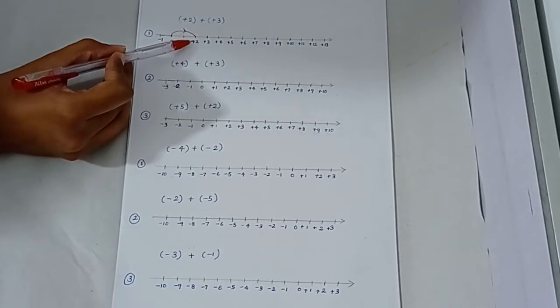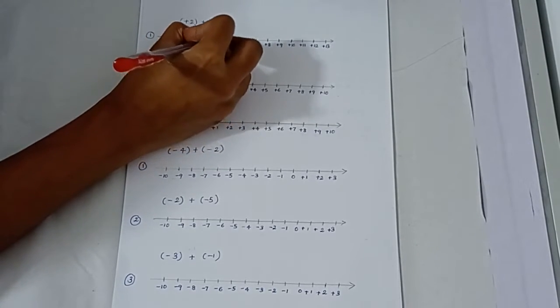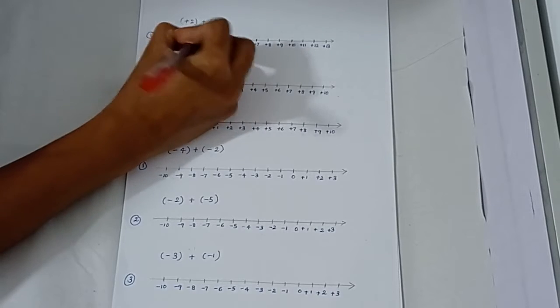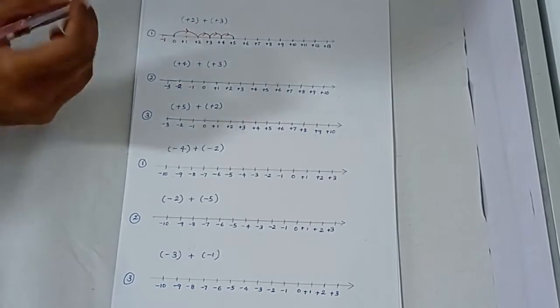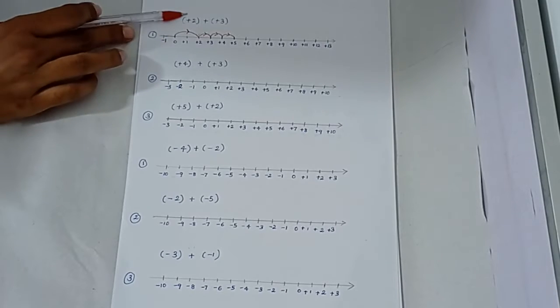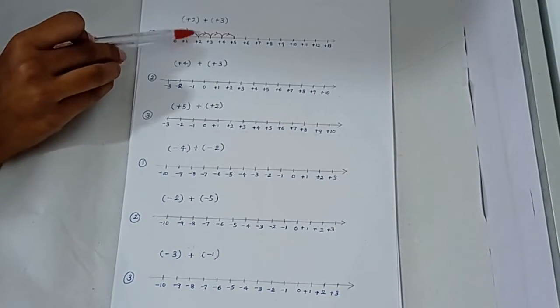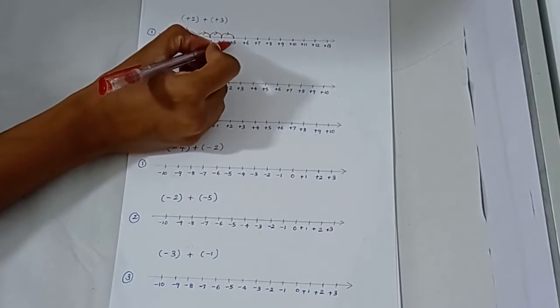Now you are at positive 2. Let's move 3 places like this. 1, 2, 3. As in here, you can use single arrows or a direct arrow for 3 places like this. Now we have started from 0, then to the first integer 2, then the second integer positive 3. That means from 2 to your positive side 3 places. Now we are at positive 5.